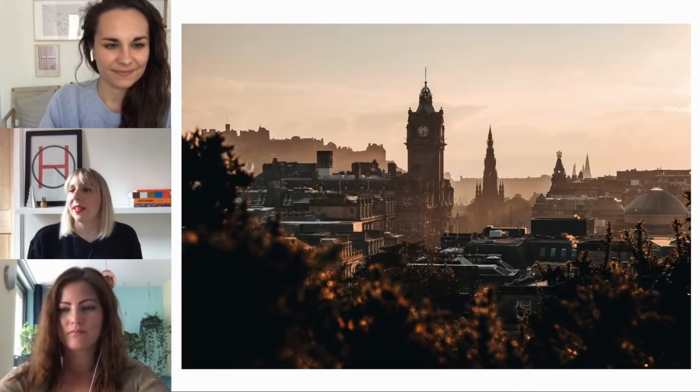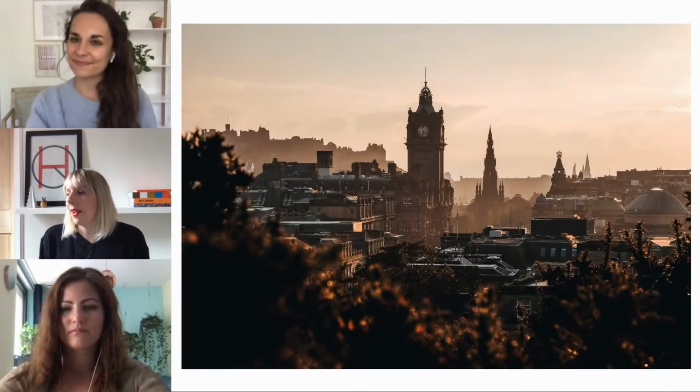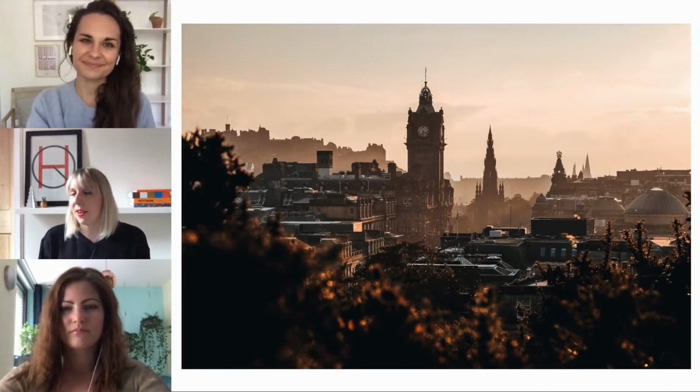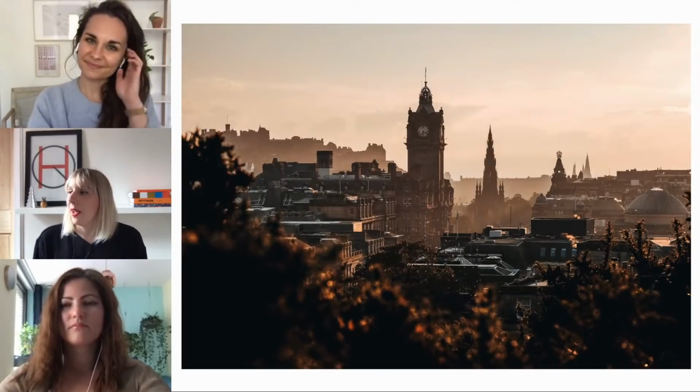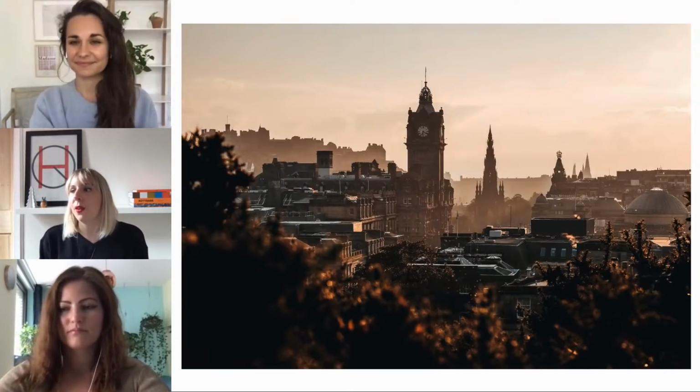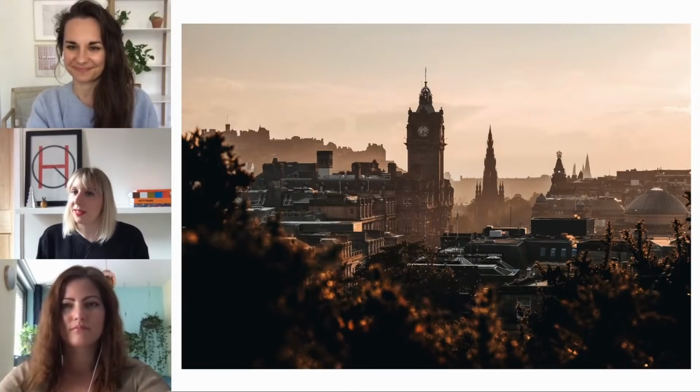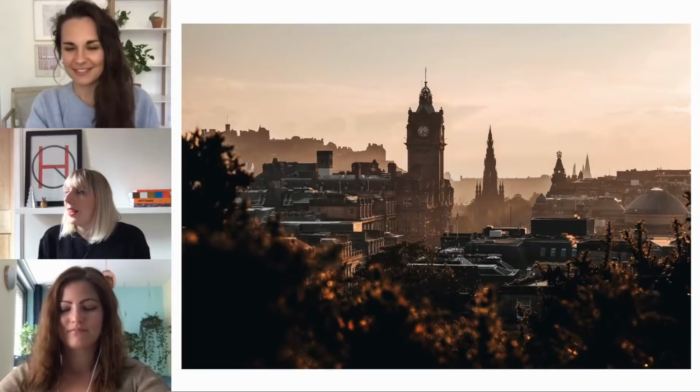So yeah, this is where I live in Edinburgh. This is a photo taken by a friend of mine, Adam Wilson. And it's such a beautiful city. It's full of old buildings and really good food as well. Emma, you used to live there, so you'll know all about that. Definitely.